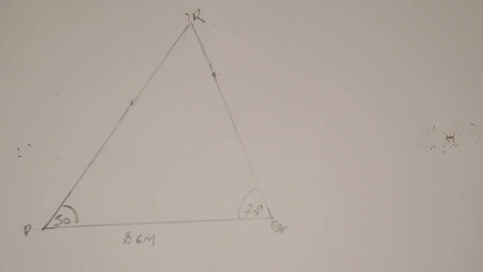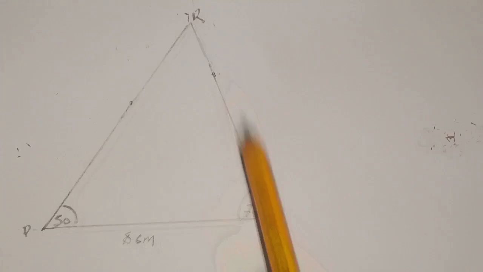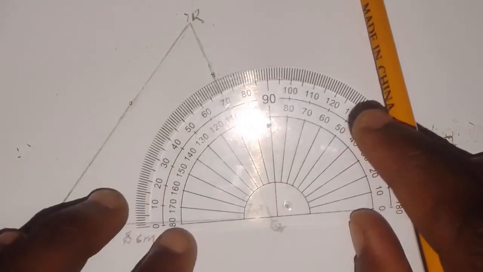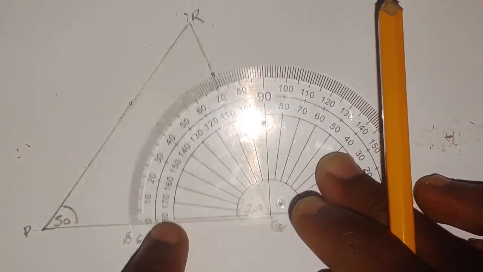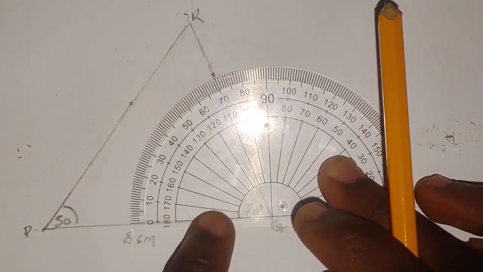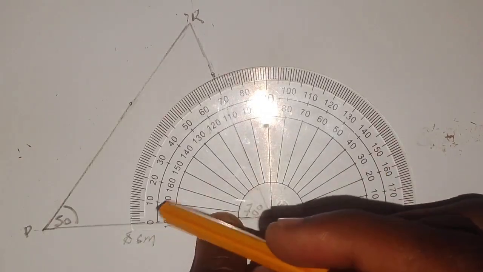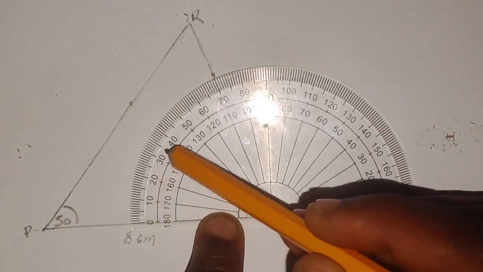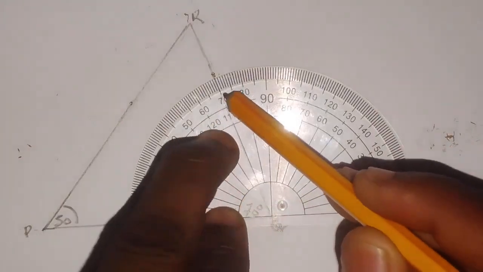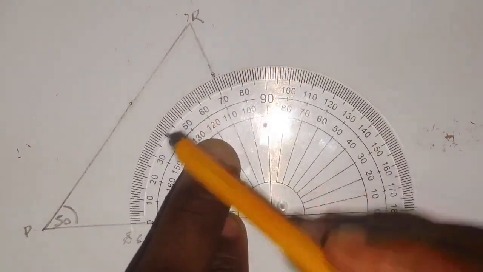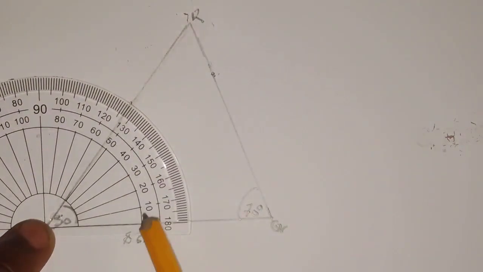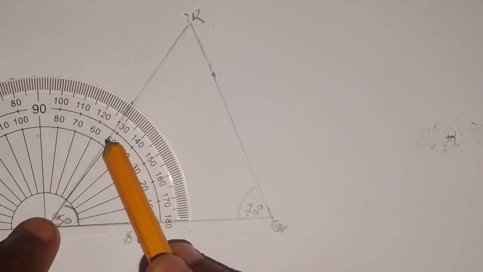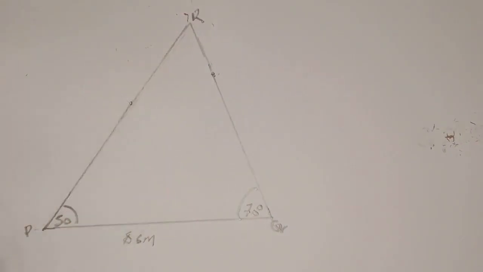So let's try to prove if we've constructed the correct thing. Of angle PQR, let's prove that this is 70. So you just do the same. This end of the compass, you put it on Q. Then start from 0, which is on the line, 0, 10, 20, 30, 40, 50, 60, 70. So you see, this is 70. Even this side, we do the same. So 0, 10, 20, 30, 40, 50. You see, this is 50.